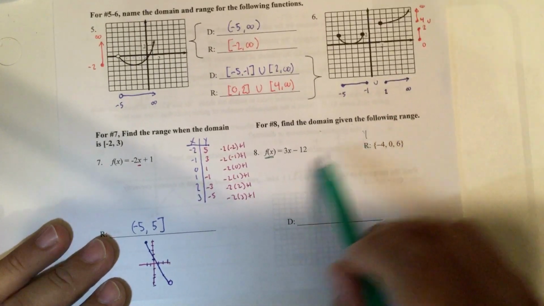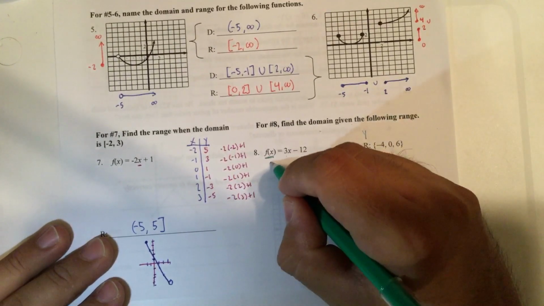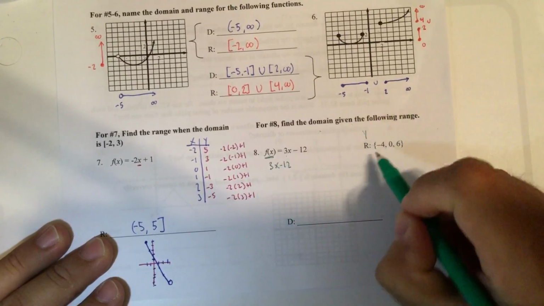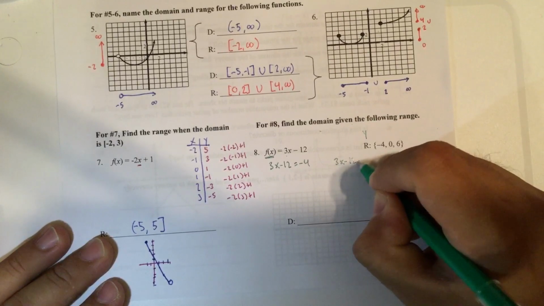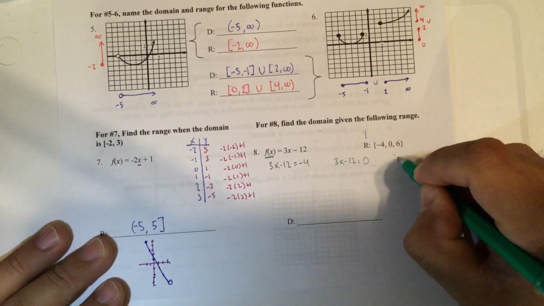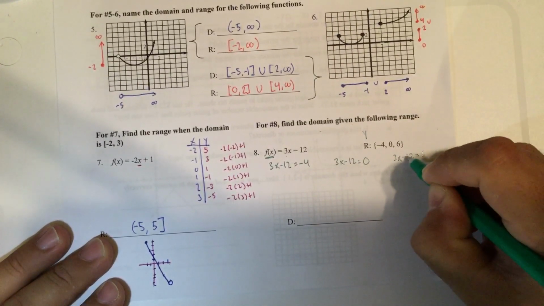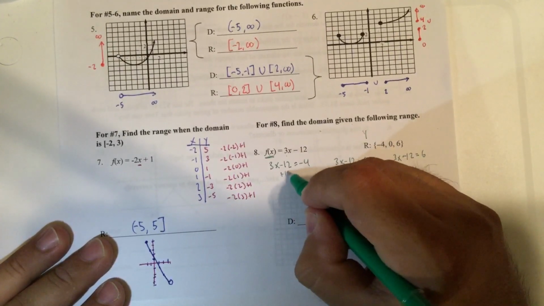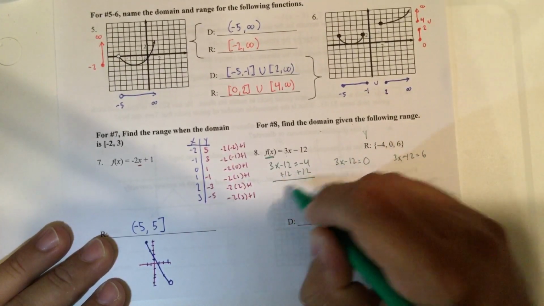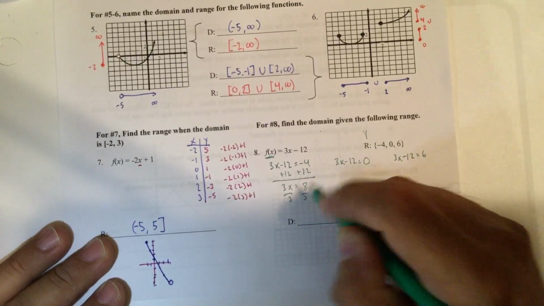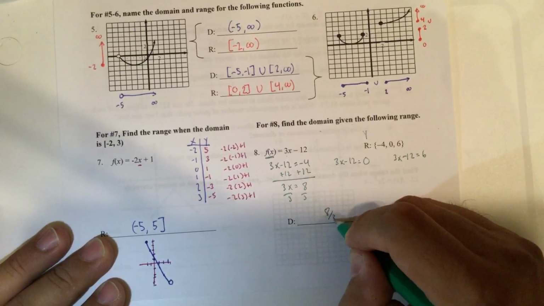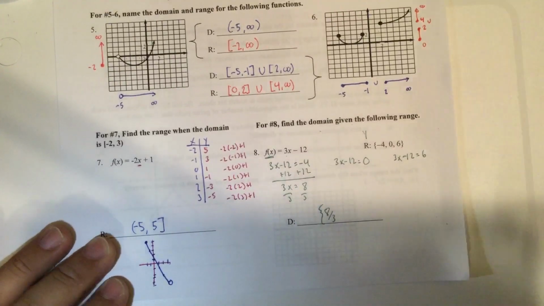So first, to solve this, I'm going to take this function 3x minus 12, and I'm going to set it equal to -4. Then I'm going to take that same function and set it equal to 0, and then I'm going to set it equal to 6. And then to solve this, we first add 12 to both sides. So 3x is equal to 8, divide by 3, and my first value is going to be 8/3. I'm going to put that in braces.